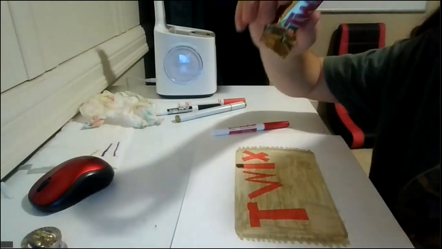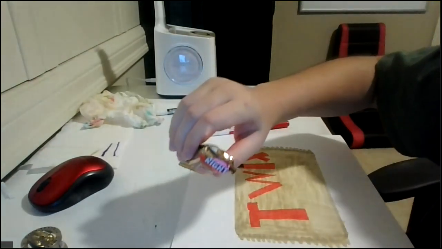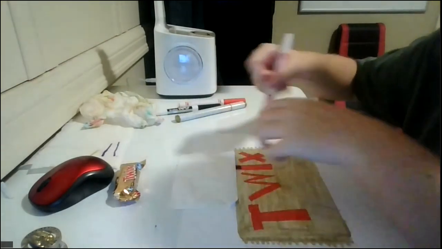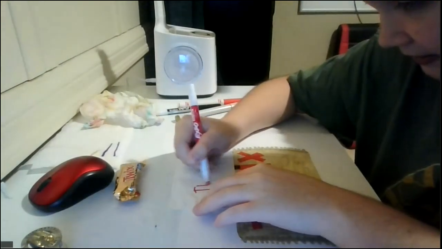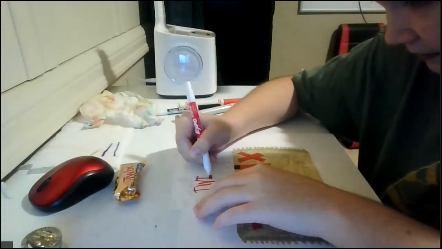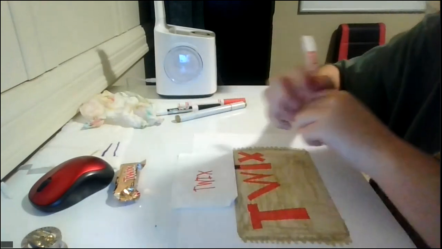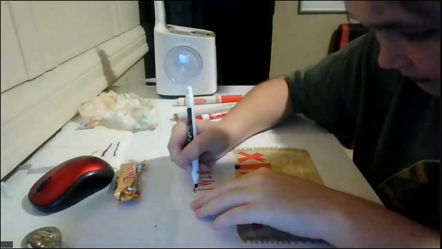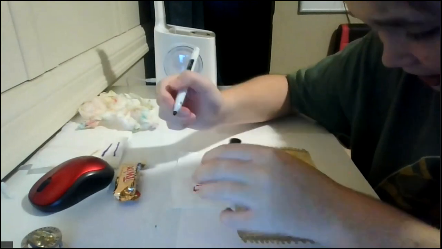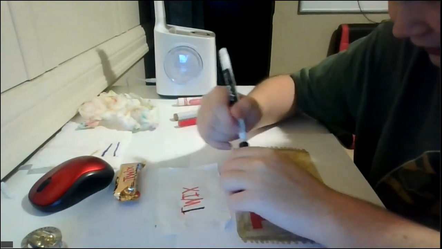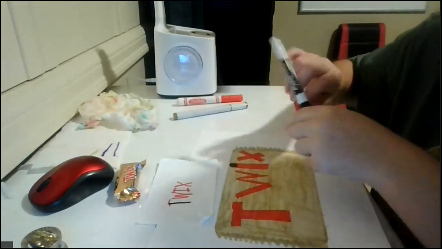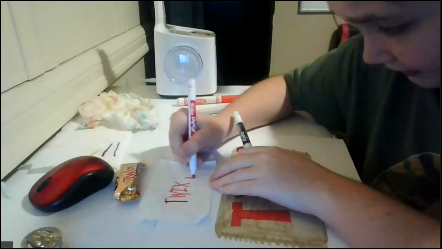And I can see, if you do it on paper real quick, like this type of paper, I don't even know how I would do a black outline. I guess something like this.